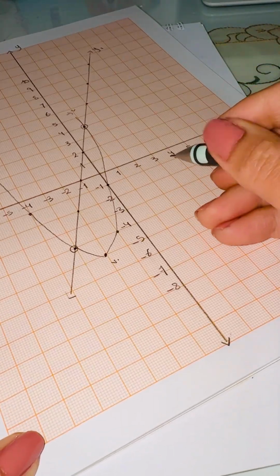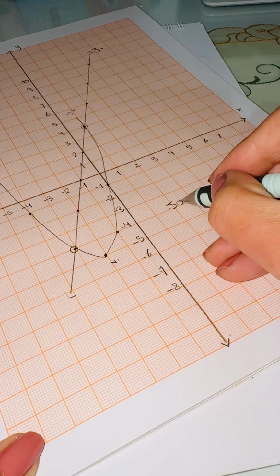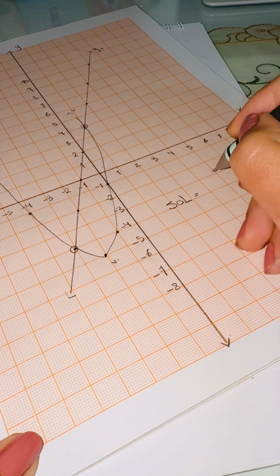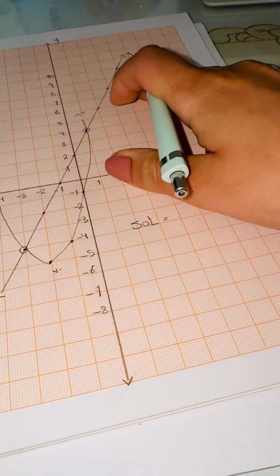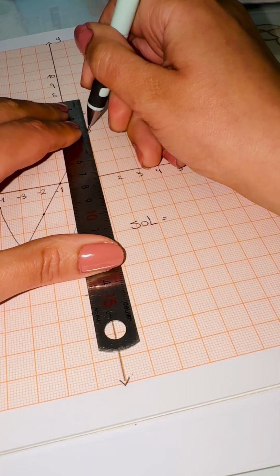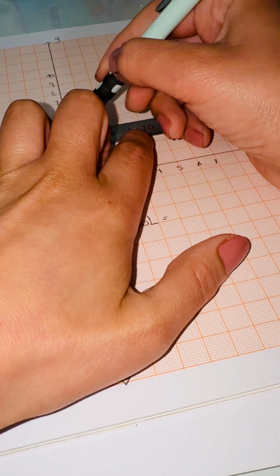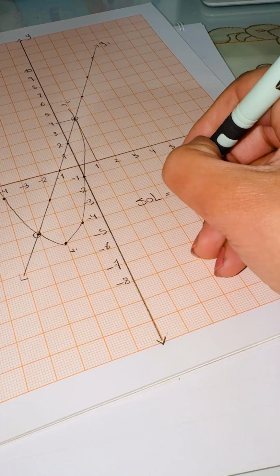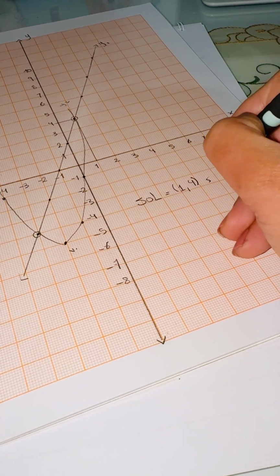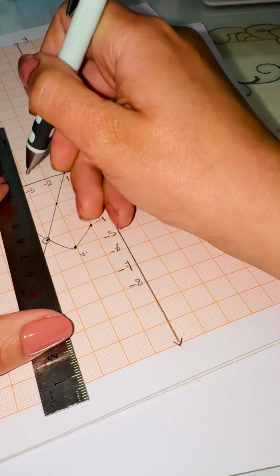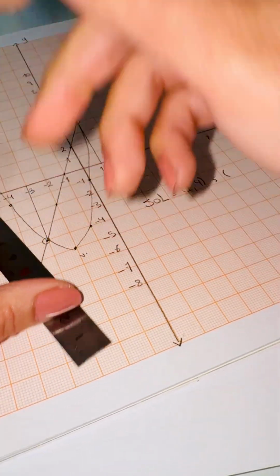So what is my solution? To find the solution, you need to find the x and the y. What's the x and the y? 1 and 4. And the other solution is -3 and -4.